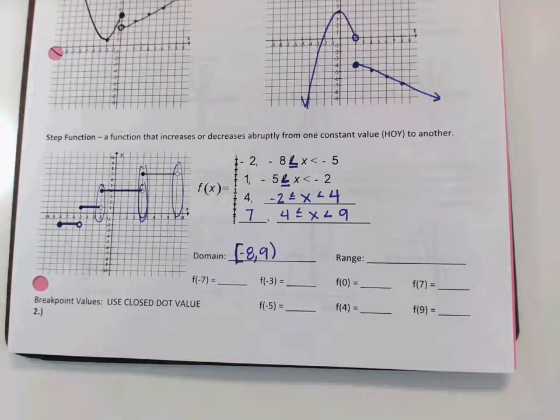Now, when I switch from each piece, even though it's open here at -5, there's another dot at -5. So I don't have to break it up. Then I come across to here, -2 would have been open, but there's another dot at an x of -2. Then I come to here, that would have been open, but I have a closed one. So that's why you don't have to break it up into multiple chunks.